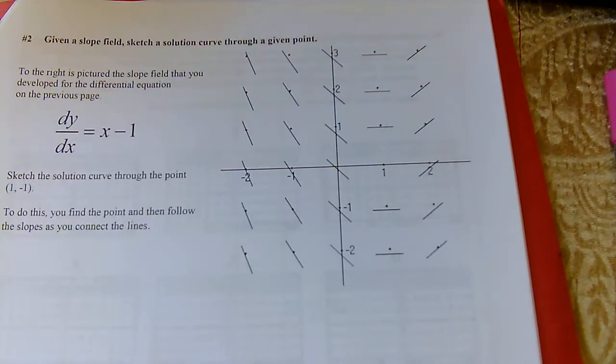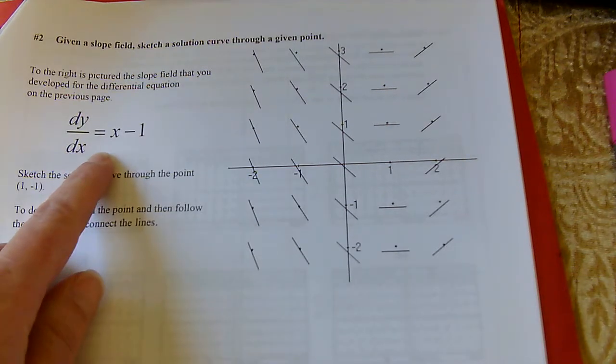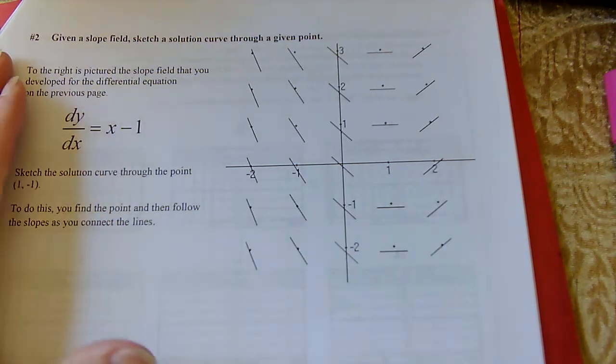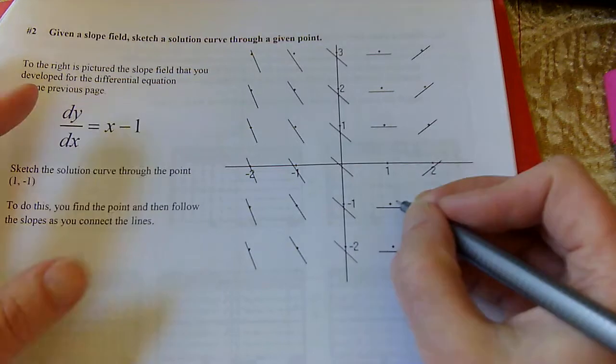Okay, so what if we were given the slope field? Oh, this is one we've already done, huh? We developed it for dy over dx equals x minus 1. What if we were asked to sketch the solution curve that goes through the point 1, minus 1? So it's going through the point 1, negative 1.